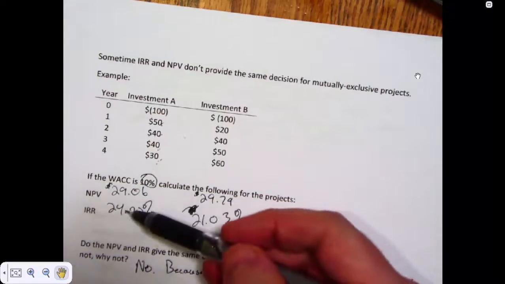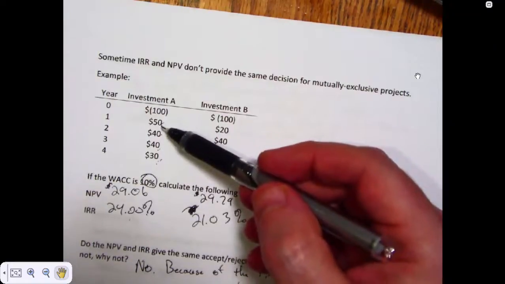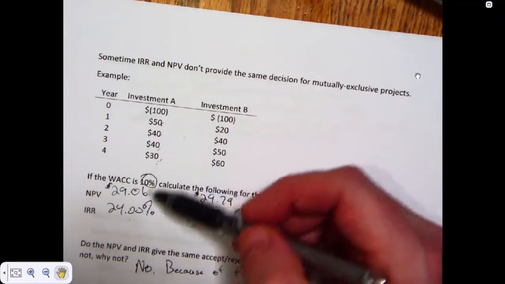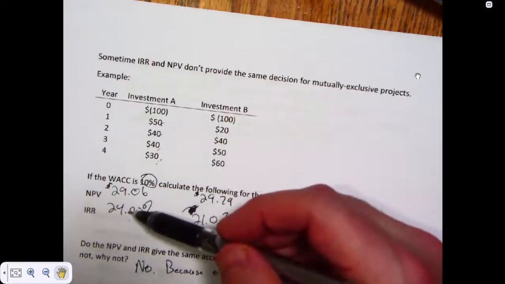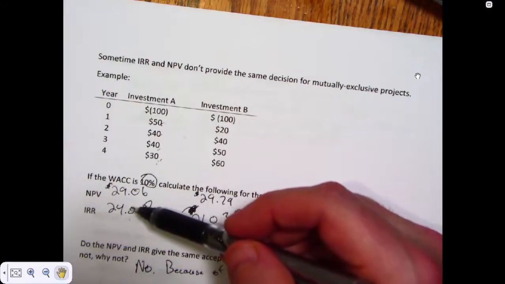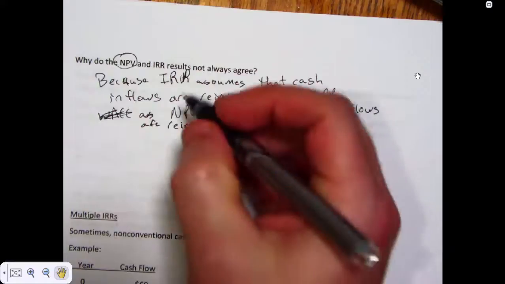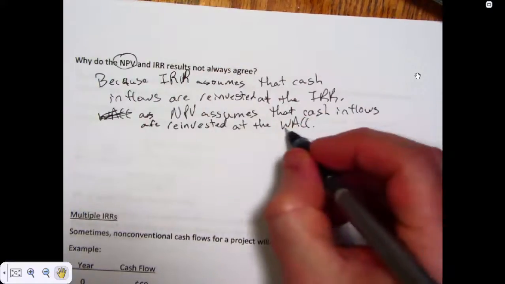You couldn't reasonably say that this $50, or you call it 50,000 or 50 million, but that cash flow, we couldn't say that we're going to reinvest that at 24% because that's not our hurdle rate. But that's the rate of return that IRR assumes we're reinvesting at. So typically, NPV is seen as the more conservative and the more realistic assumption, with the weighted average cost of capital being our reinvestment rate.